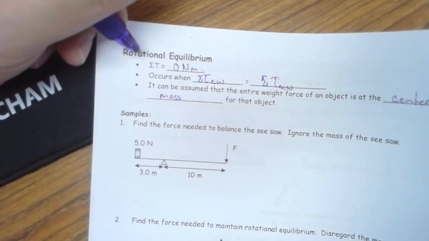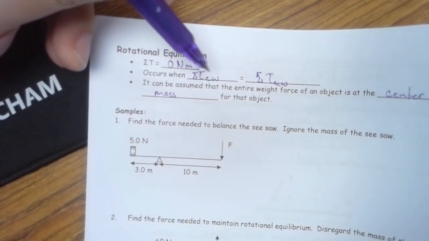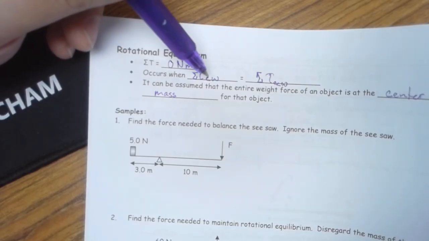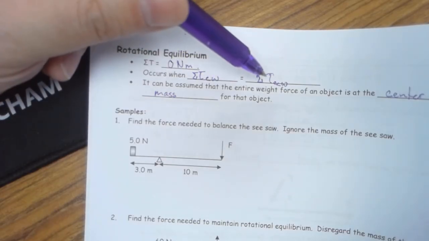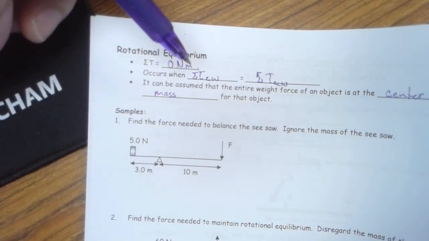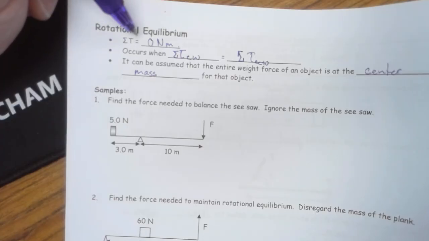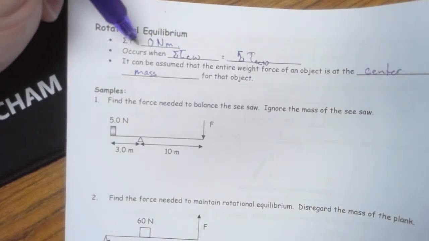All right, so this is for rotational equilibrium. We're going to set our net torque to 0, which means our torque counterclockwise equals our net torque clockwise, and vice versa. Because they add to 0, right? If I were to add these two together, it adds up to 0 if I took into account their direction.